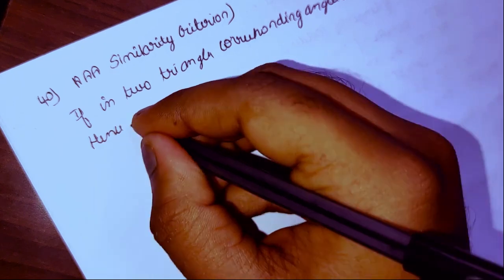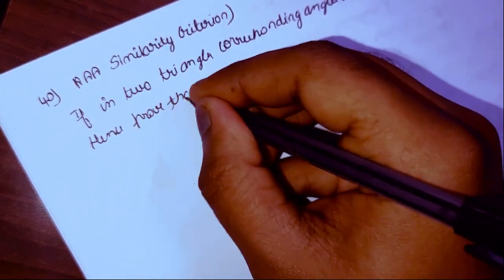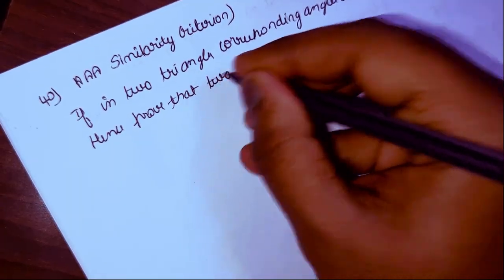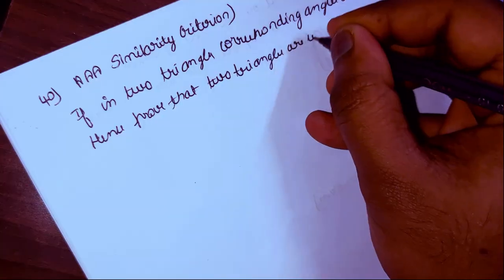Hence, you have to prove that the two triangles are similar.